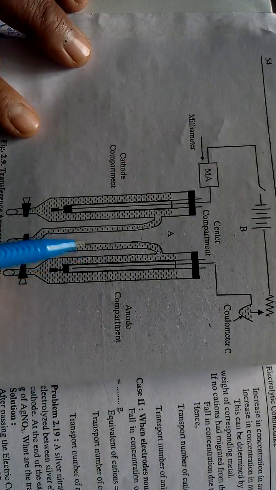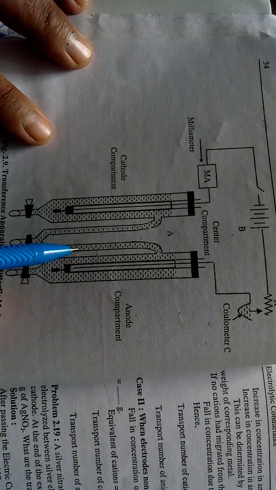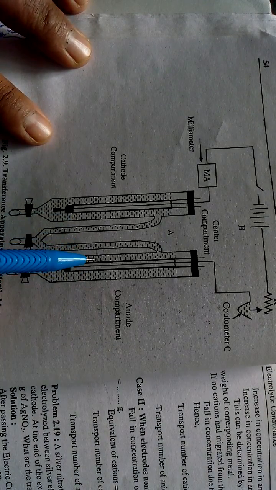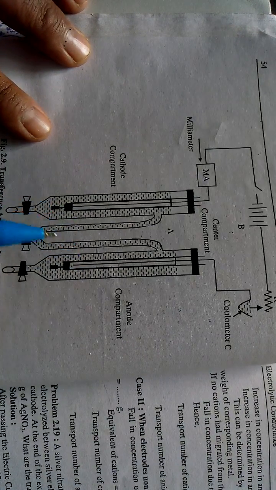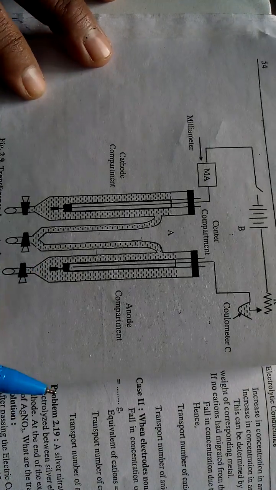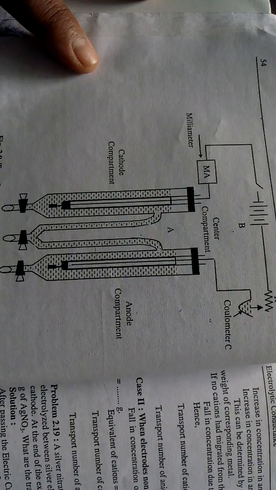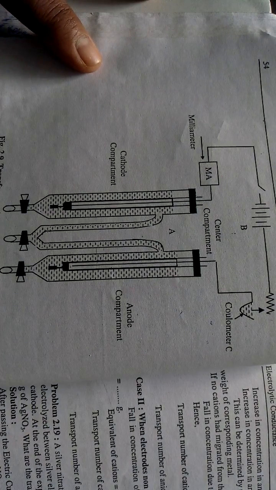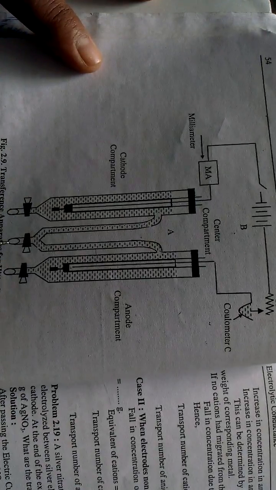After that, we drain out the solution present in this compartment and take the weight of the electrodes. After weighing, we analyze these electrodes. By taking the weight and the analysis of these electrodes, we can determine the transport number of the cations and anions.